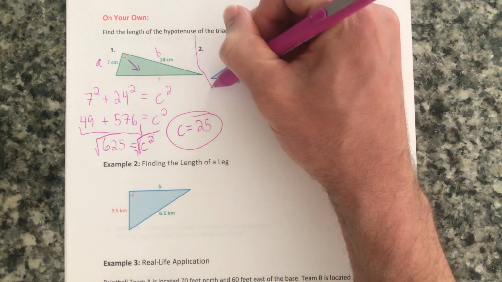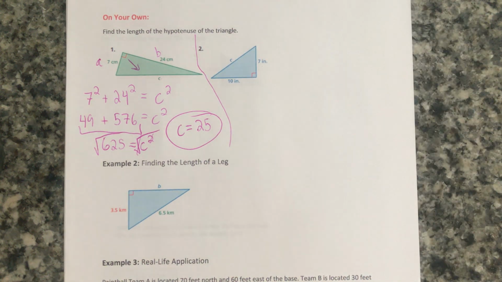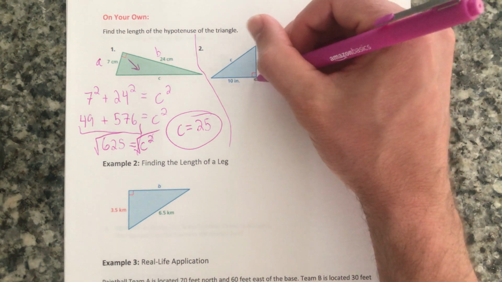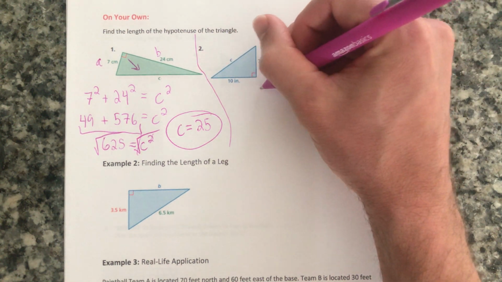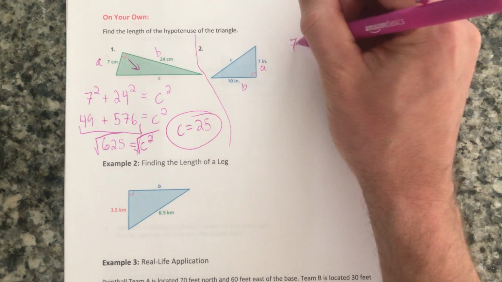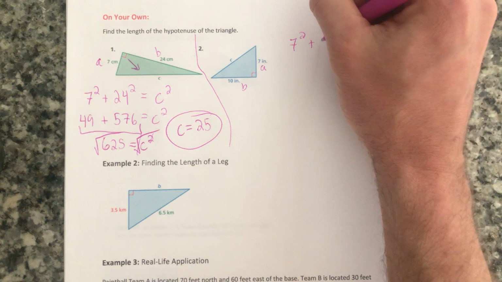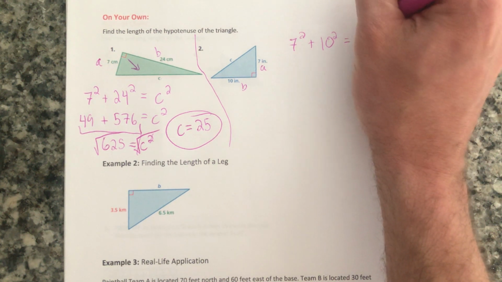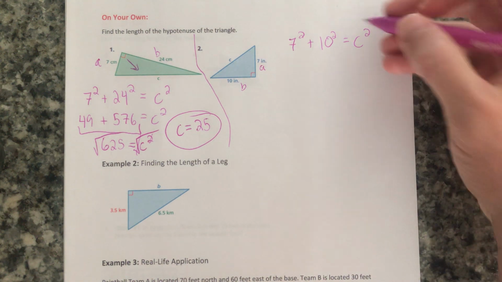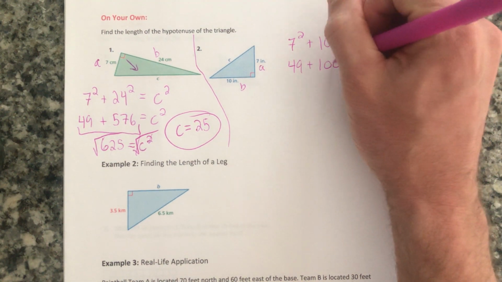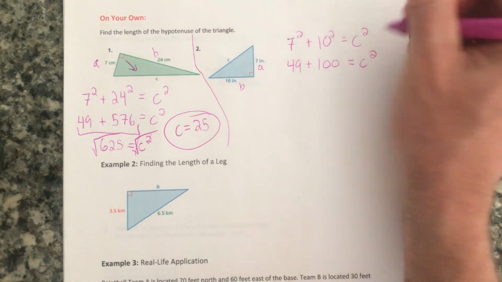So again, if you did not pause it yet, try to pause it now and try this next one on your own. And then check your answer. So here's my legs that create that right angle. So it'd be a value, b value. So it'd be 7 squared plus 10 squared equals c squared. 7 squared is 49. 10 squared is 100. And then that's equal to c squared.